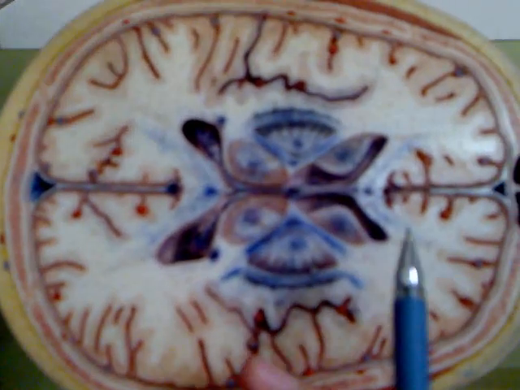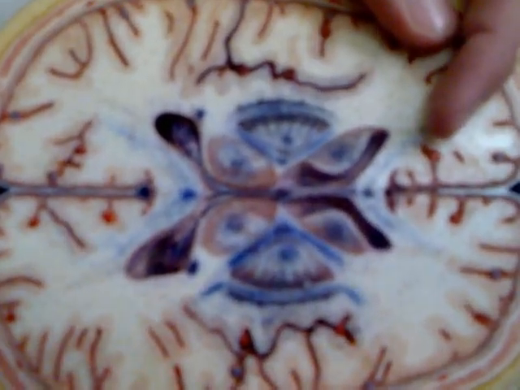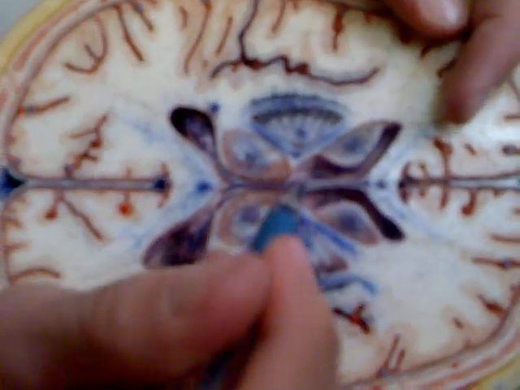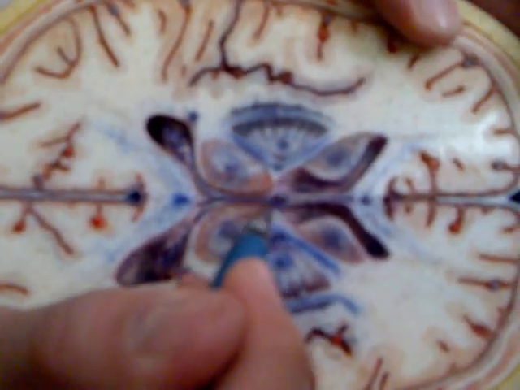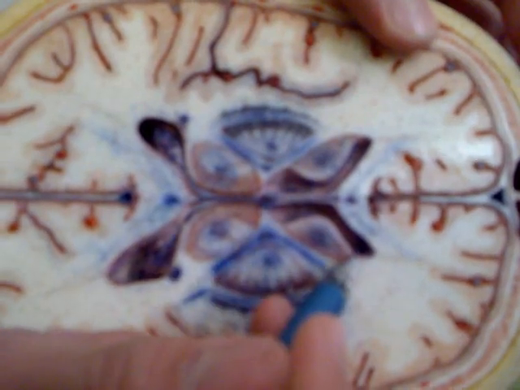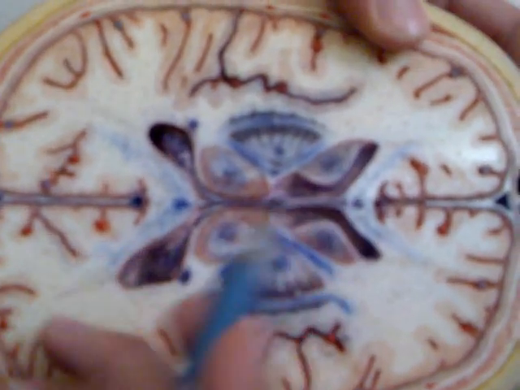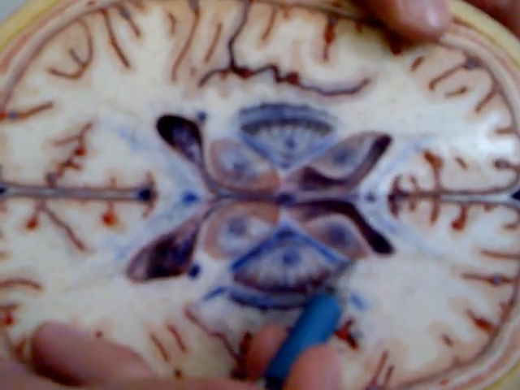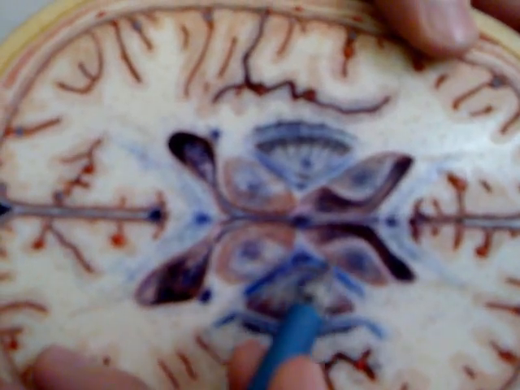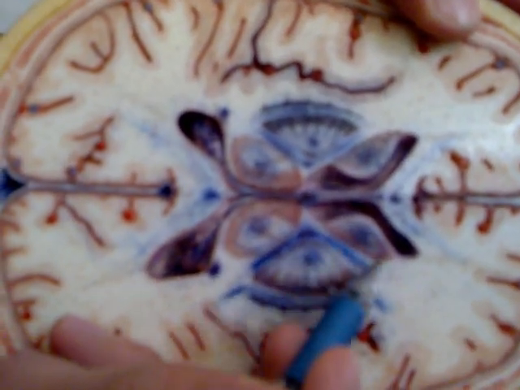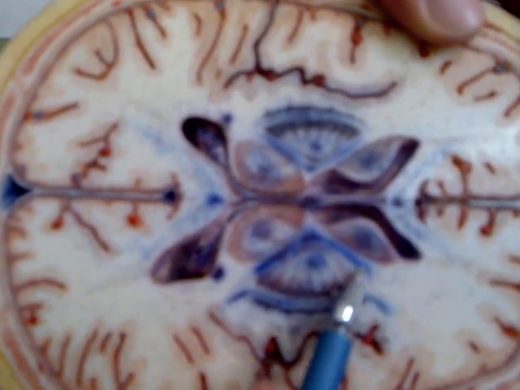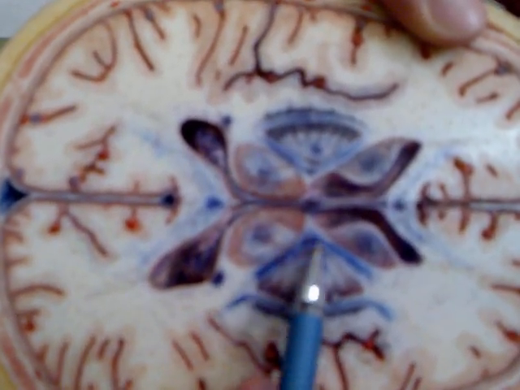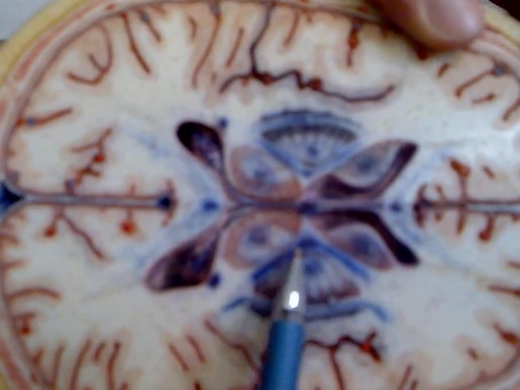Now, lateral to this most central part, we have the fornix. This is, I believe, the column of the fornix. Lateral to the anterior horns of the lateral ventricles, we have the head of the caudate nucleus. Then, lateral to that, we have the internal capsule.